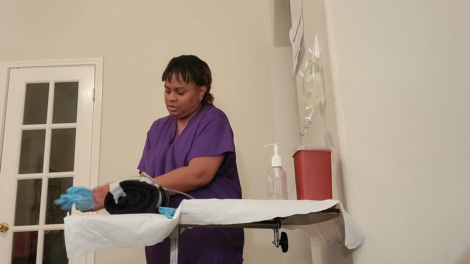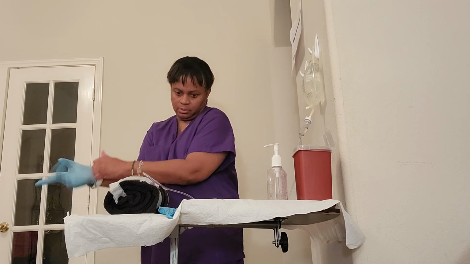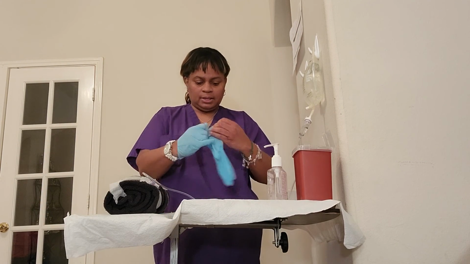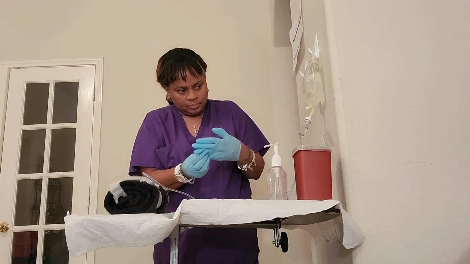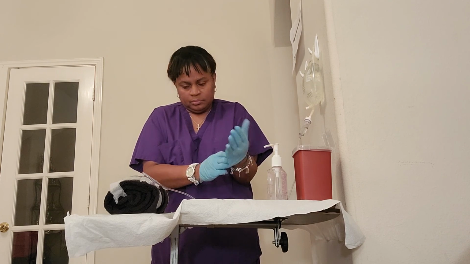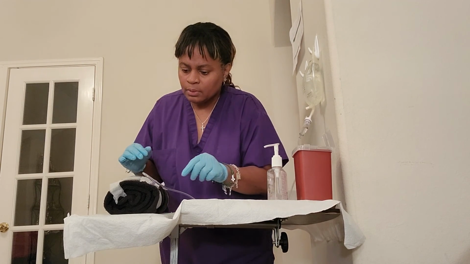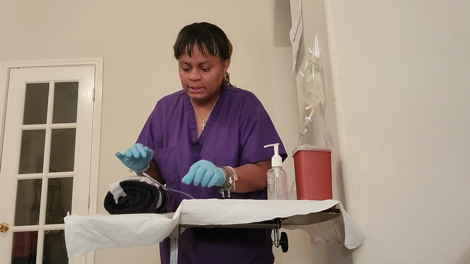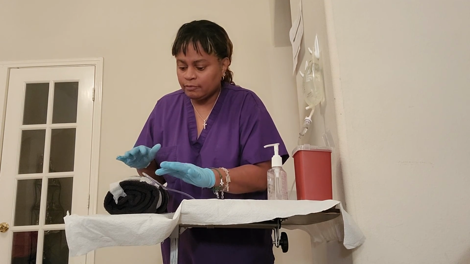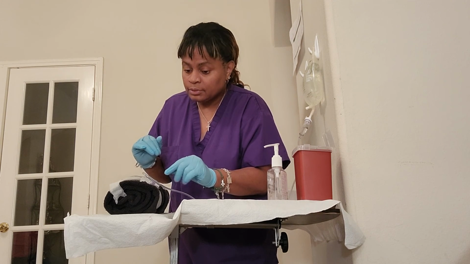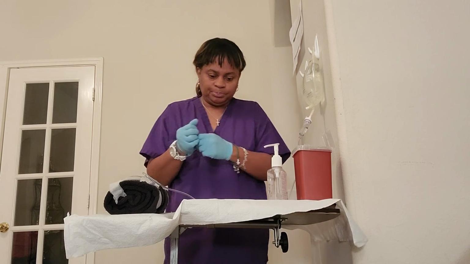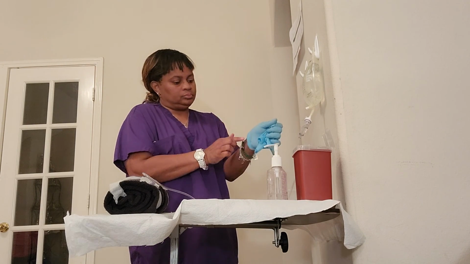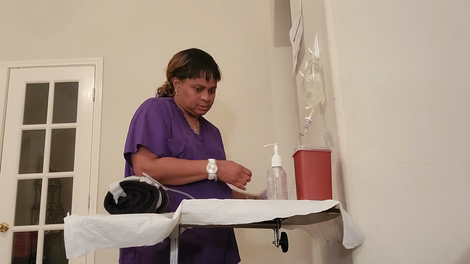I'm going to perform hand hygiene and assess the site again. There's no redness or swelling or any infiltration. Is there any pain? No pain. Great. Okay. So I've assessed her site. Removing my gloves. I'll perform hand hygiene again.